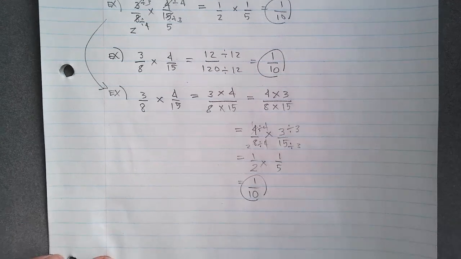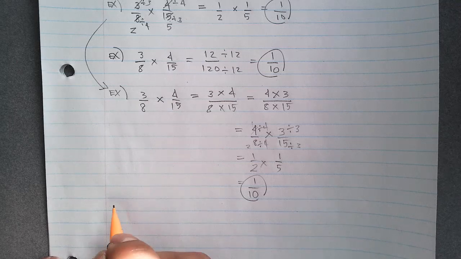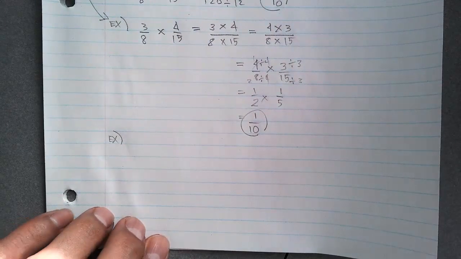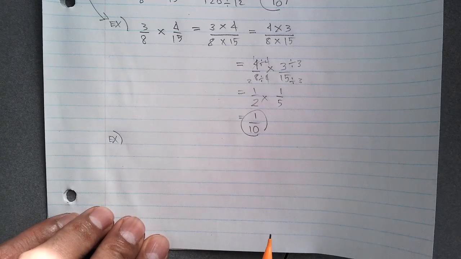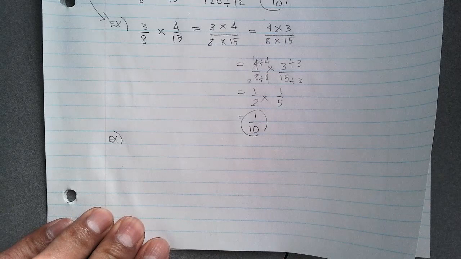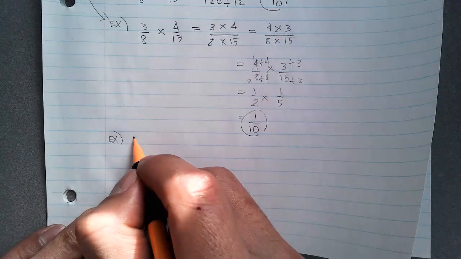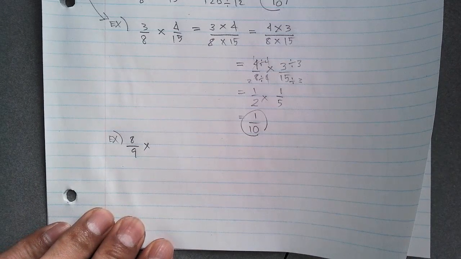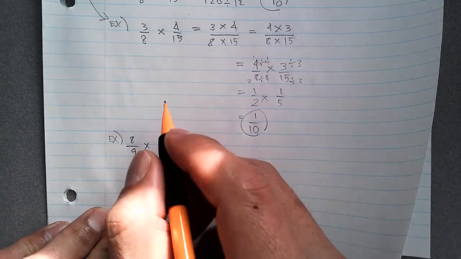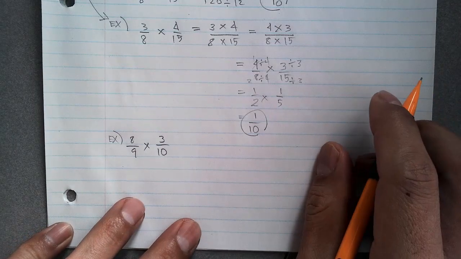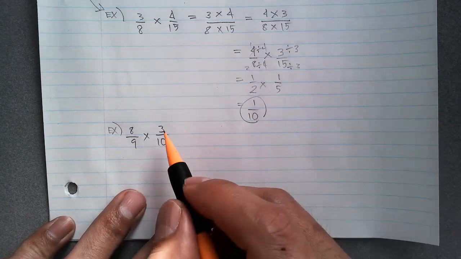Okay? Let's try this one. Let us see if we can do, how about 8/9 multiplied by 3/10. Give you a couple of seconds.